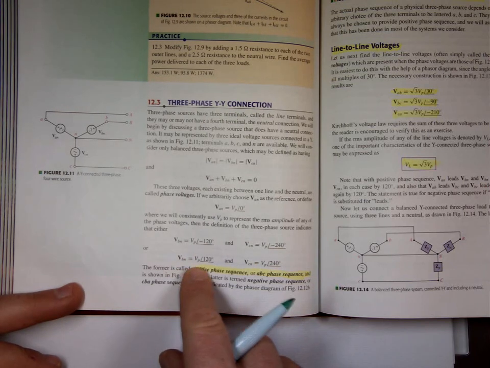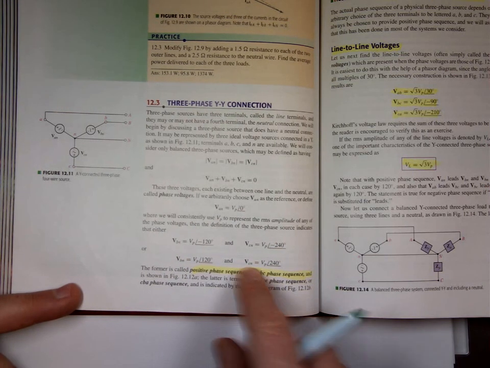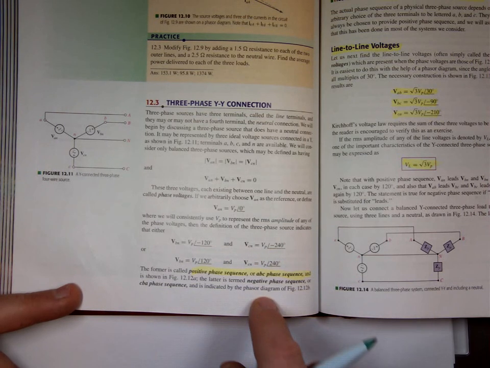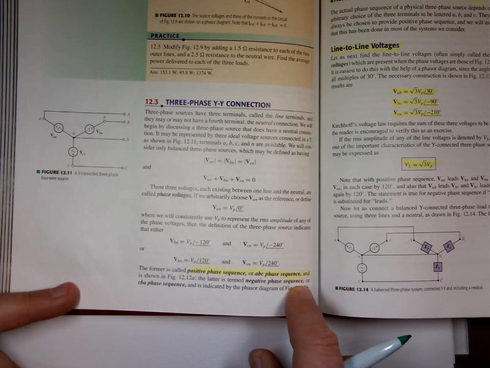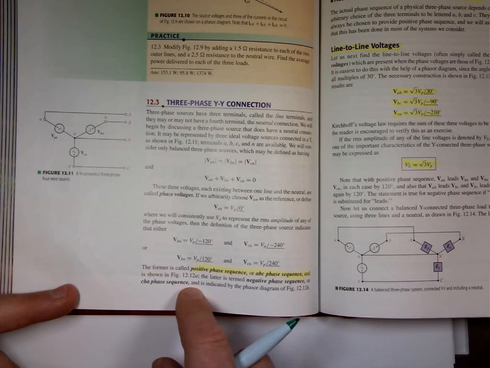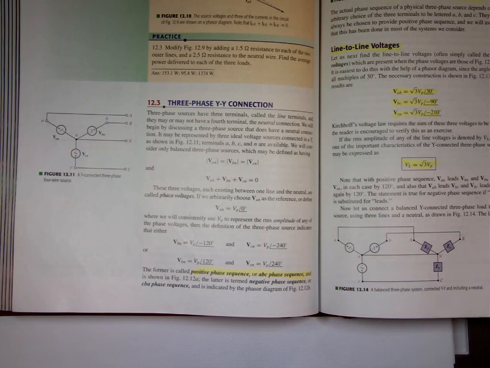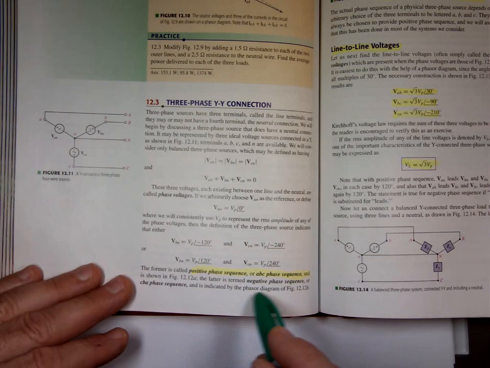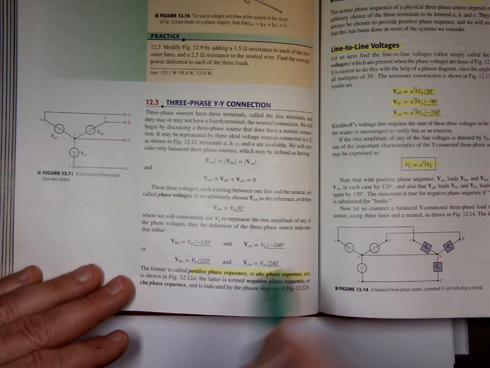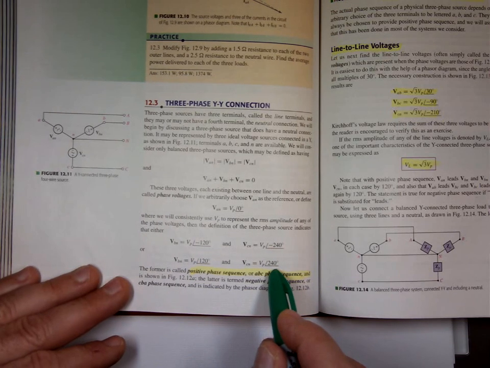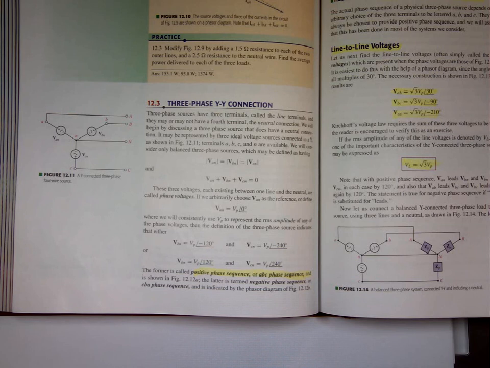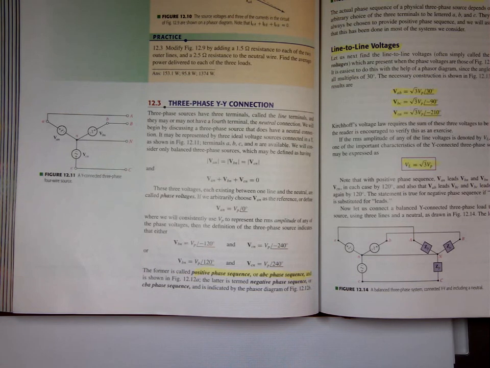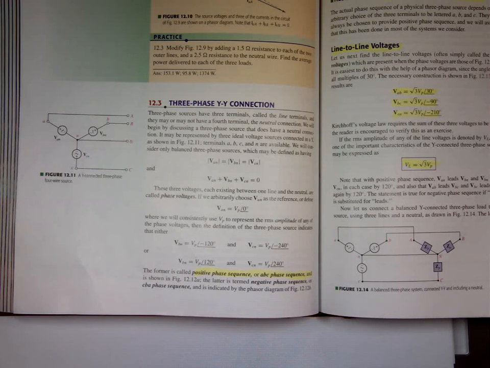Now, what if VBN equals VP angle plus 120 and VCN equals VP angle plus 240 instead of negative? This is known as a negative phase sequence, or a CBA phase sequence. So when you look at the problem, sometimes they tell you it's an ABC phase sequence or a positive phase sequence. That means the angles will be negative. If it's a negative phase sequence, then the angles are positive: you add 120 for VBN and 240 for the other one. You'll see it in the problem, and that lets you know if it's a positive or negative angle.